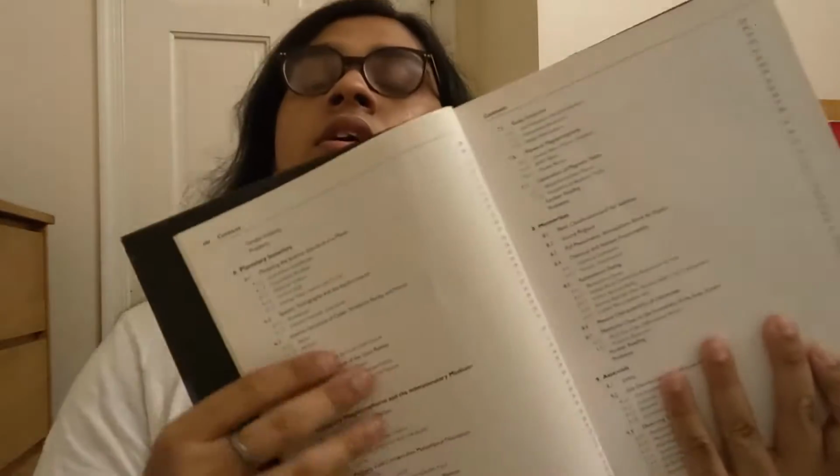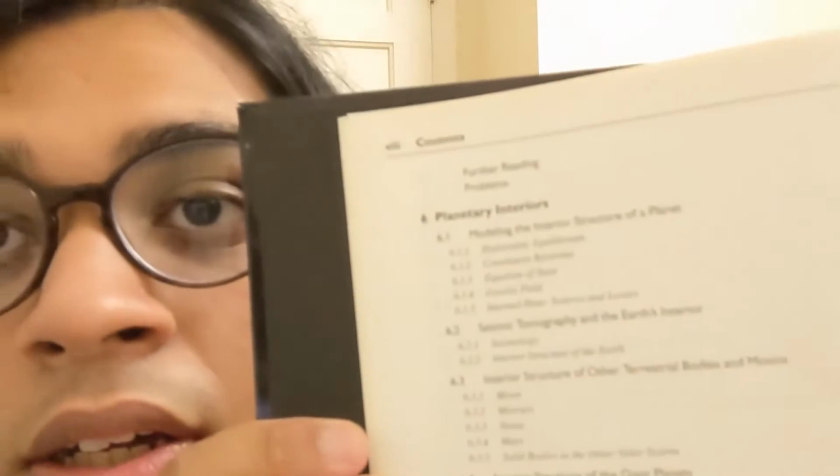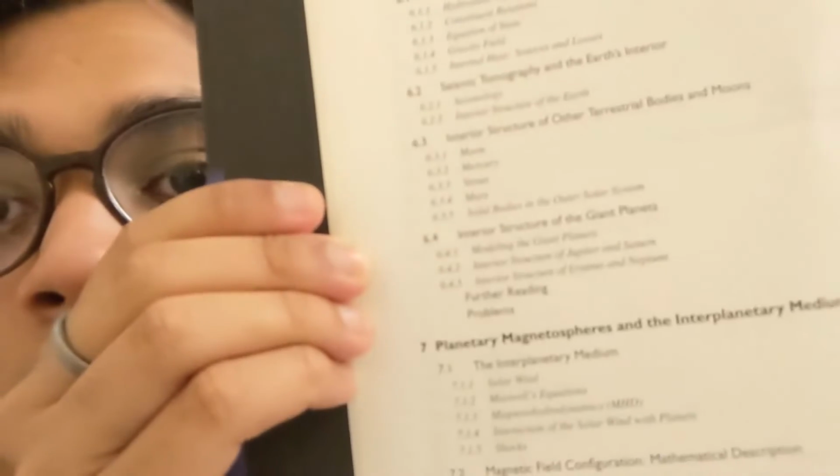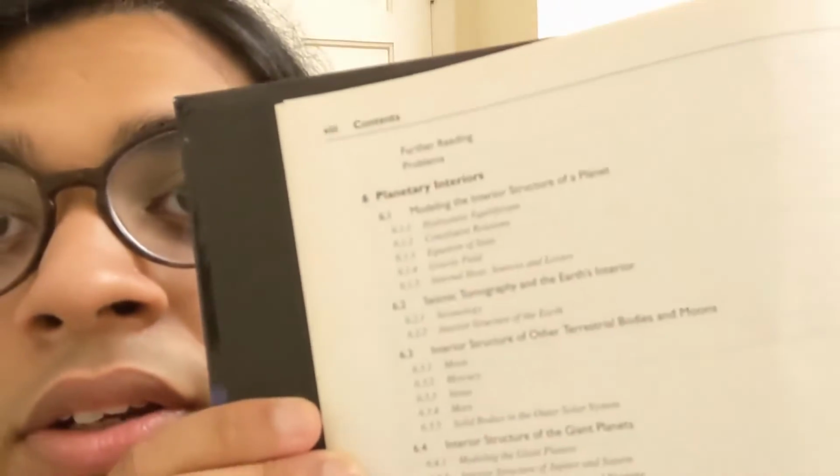So where did it go? Well, it's not chapter 5, I know that for a fact. Planetary interiors, so hopefully you can see that. Yeah, there you go. Oh god, it's hard to focus with this camera.